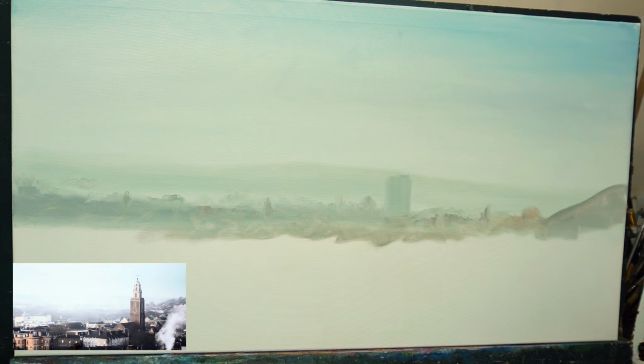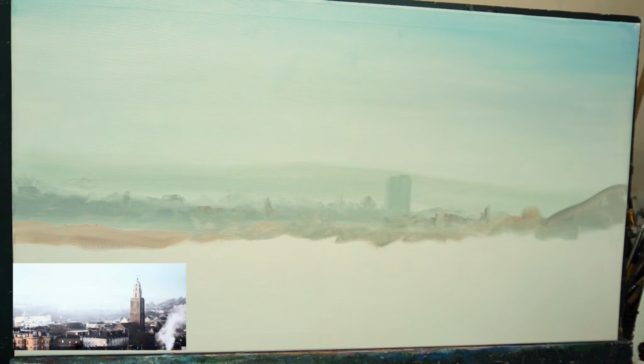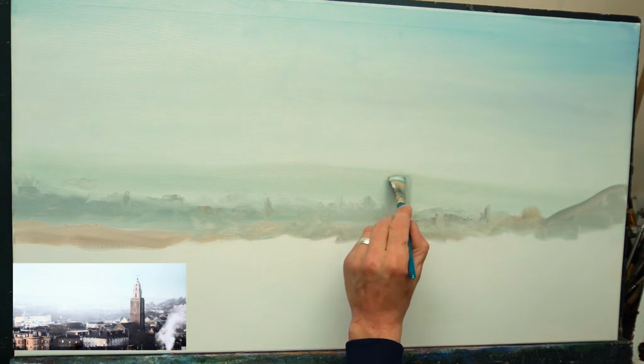Very loose suggestion. Now, I'm taking some Naples yellow with some white, touch of burnt umber, and I'm just going to pop some of that in here. Again, a little bit of colour here and there. It's just a suggestion. White Naples yellow for this.